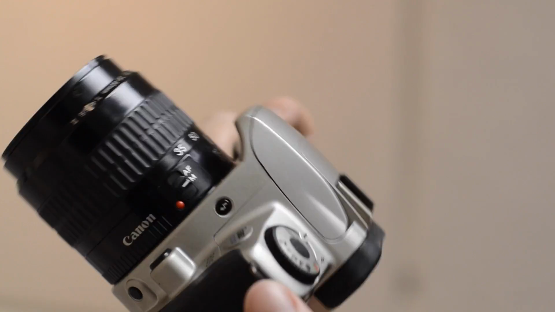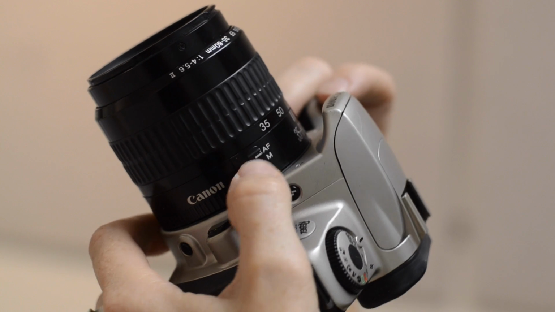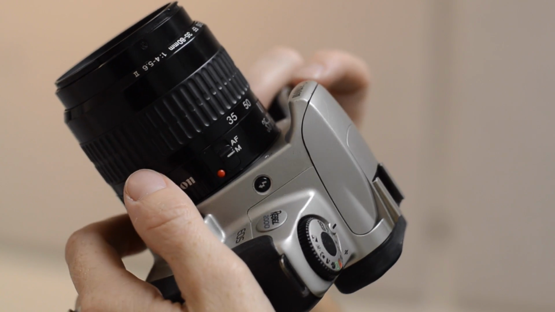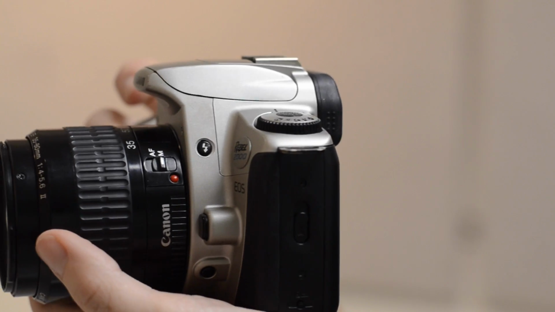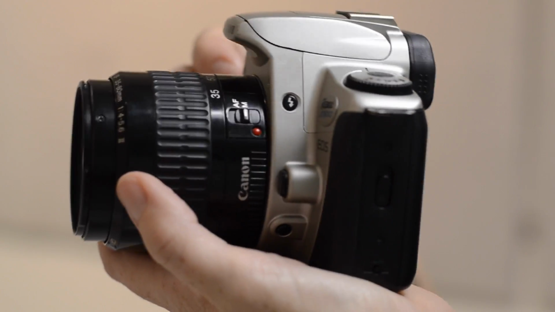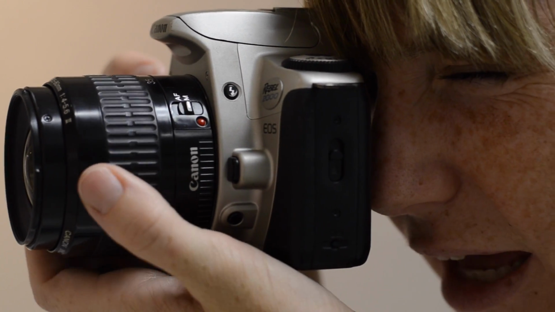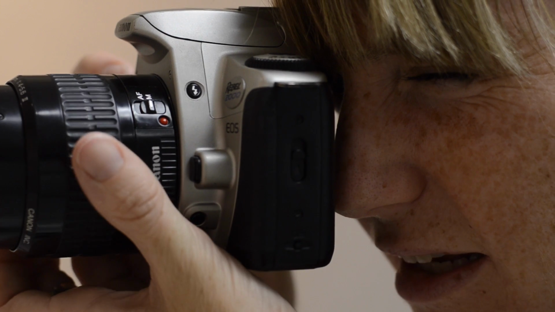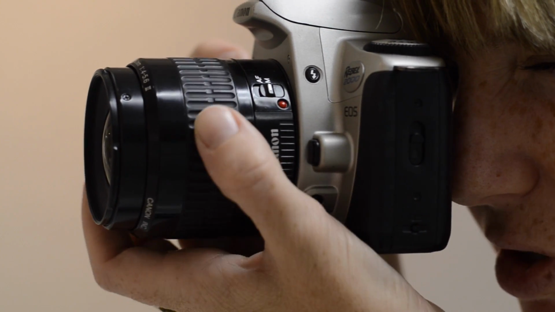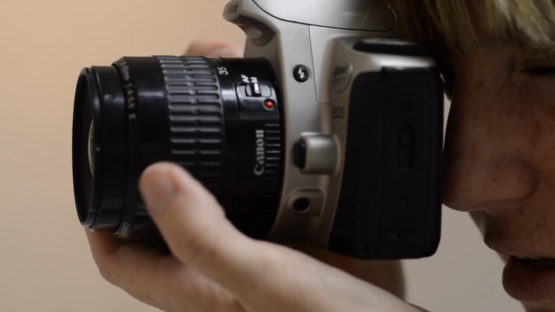The first thing you will do is check to see that your lens is on manual focus, M, rather than autofocus. And then you'll use your left hand to cradle the lens, and with your right hand, stabilize the camera, pick it up to your brow, and with your left hand, zoom in and out by turning the zoom ring on your lens as you look through the viewfinder.